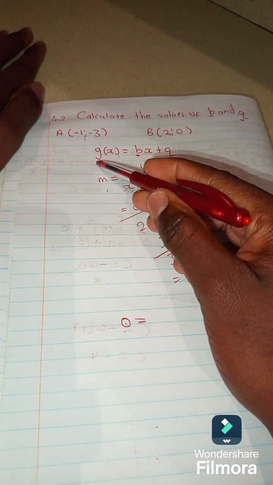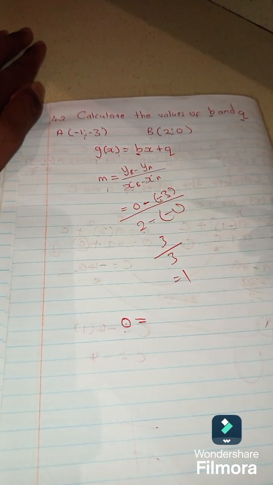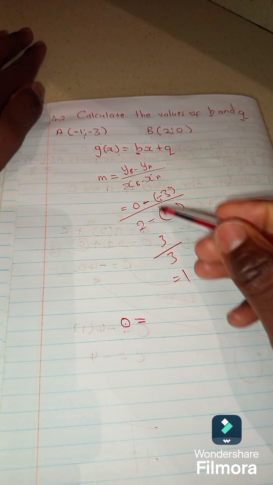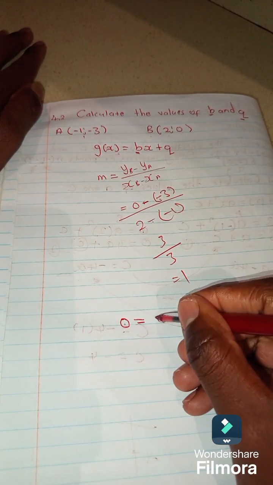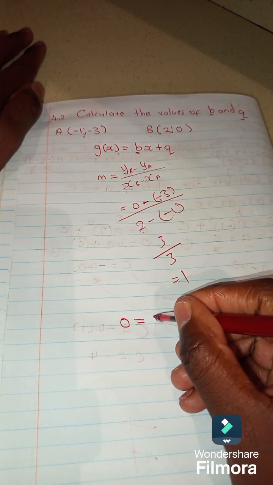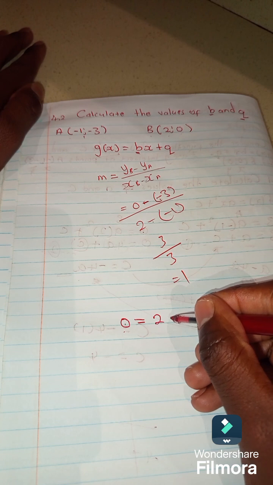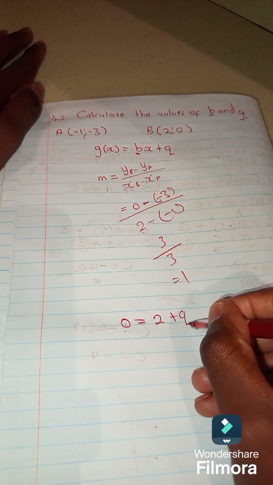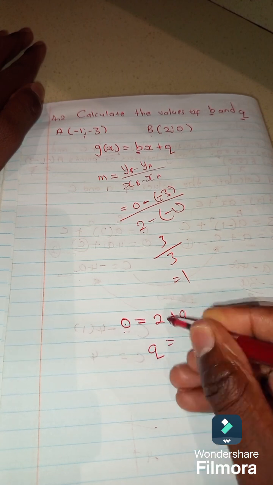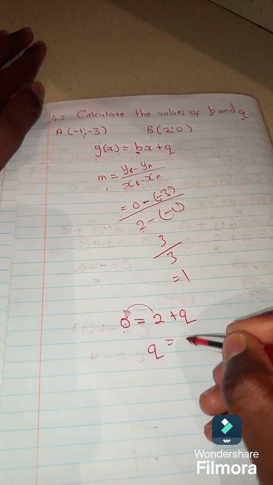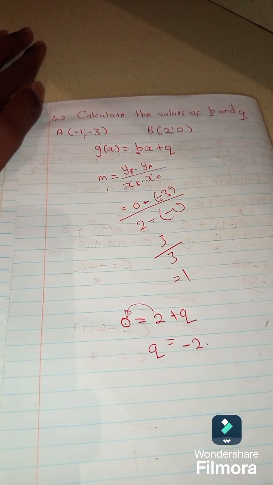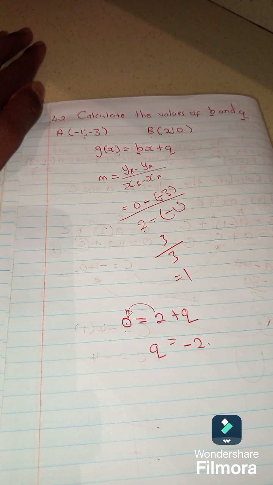G of x denotes y. Okay, it's similar to y. So the gradient is 1. You don't have to write that one. What is x? X is 2. And then plus q. So you simply transport these 2 to the other side. You then have yourself negative 2. So we are done with question 2.